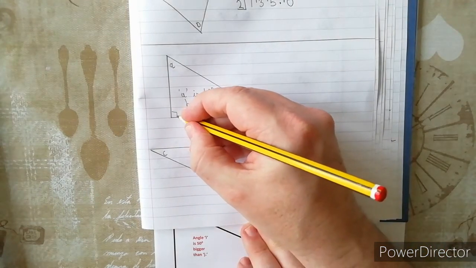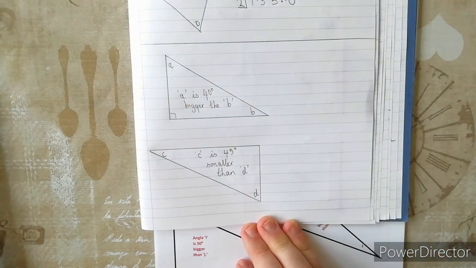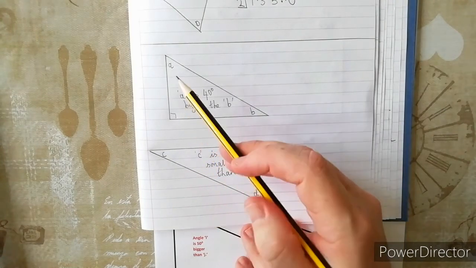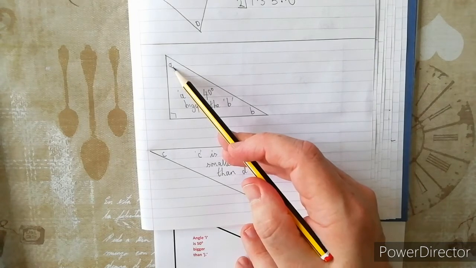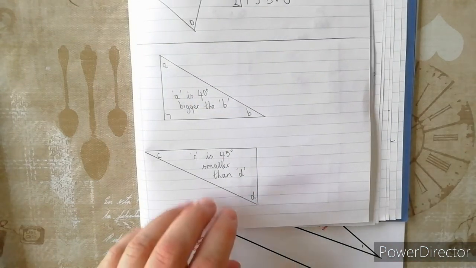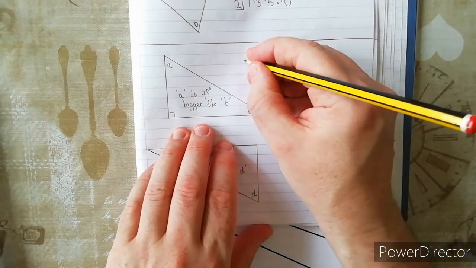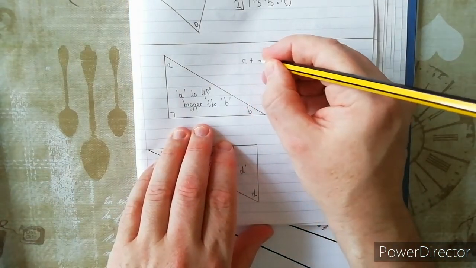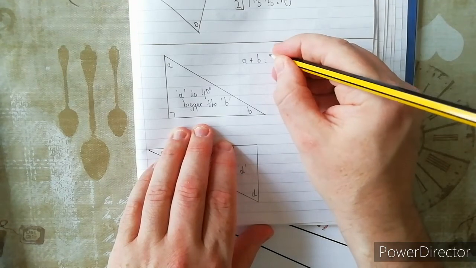Well, we know this is a right angle, so that's 90 degrees. So if I add A and B together, I will get 90. A and B, that's 90 degrees.